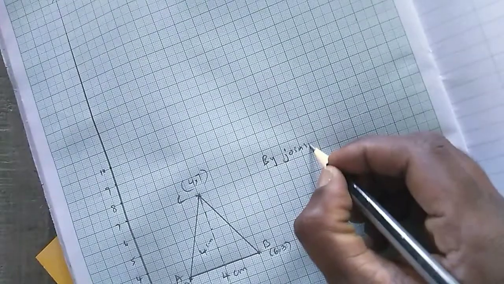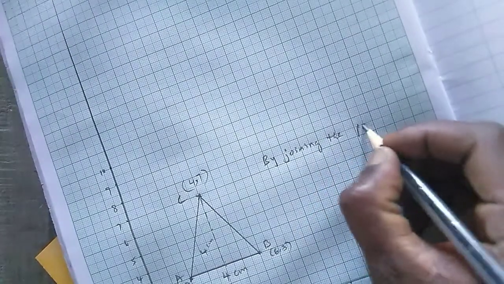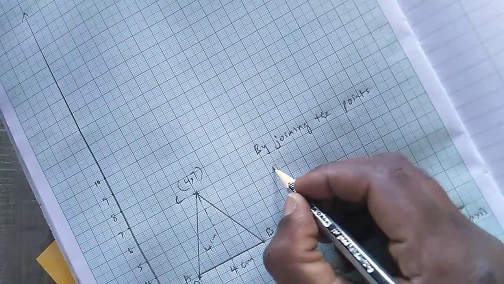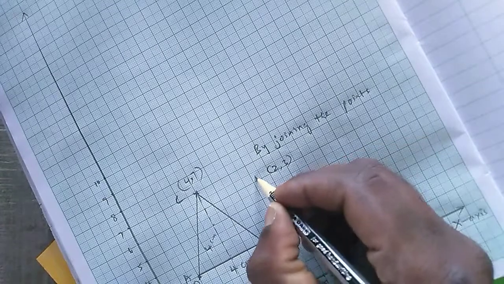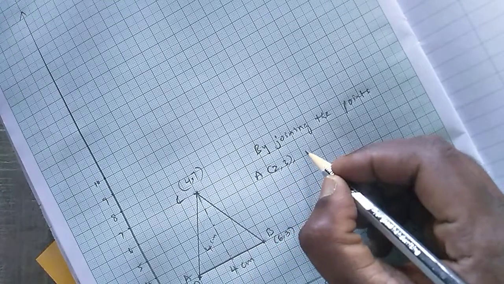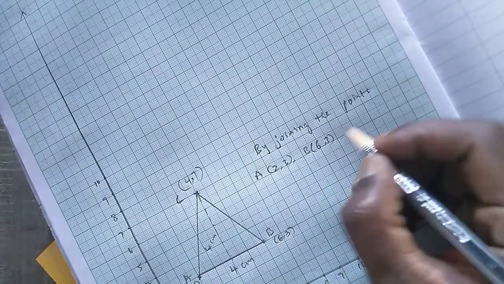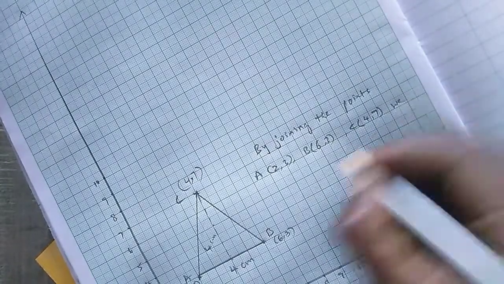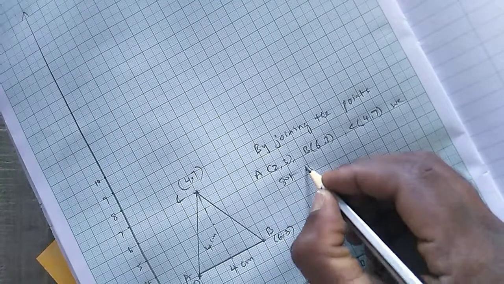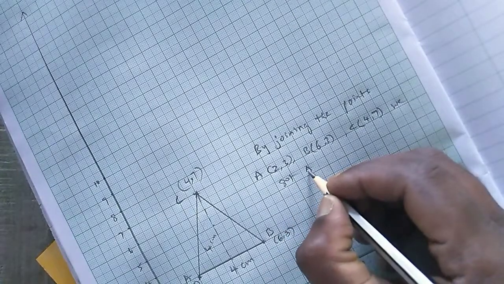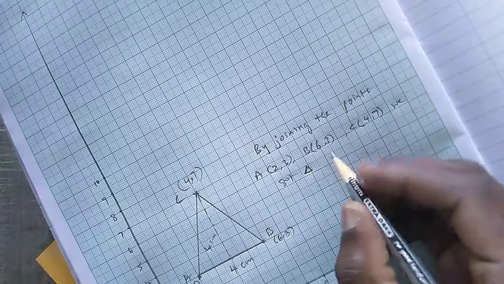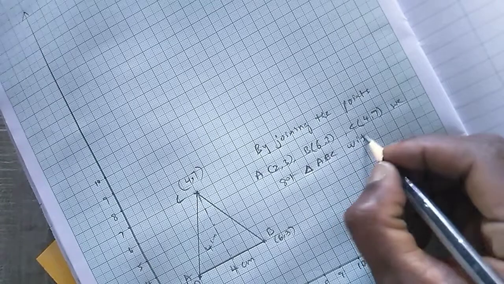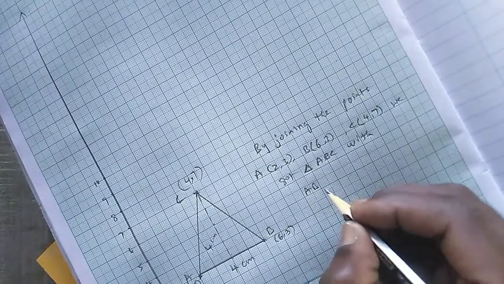So by joining the points 2 comma 3 as A, 6 comma 3 as B, 4 comma 7 as C, we got a triangle, triangle ABC, with AB as the base.